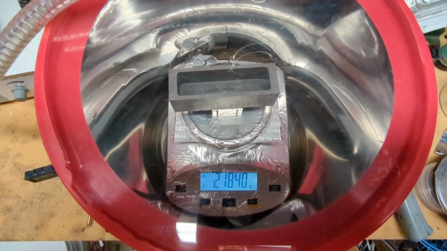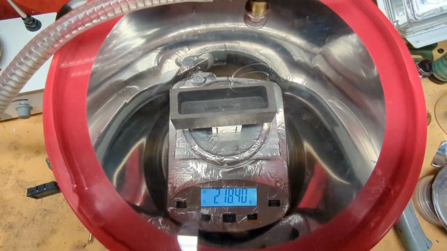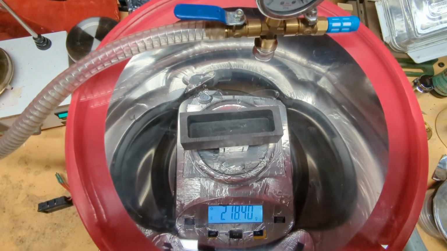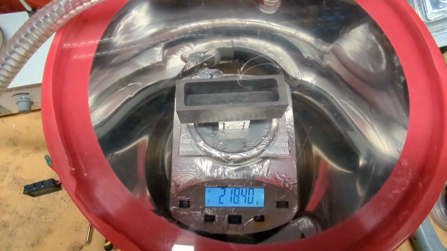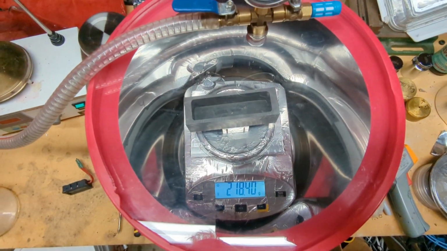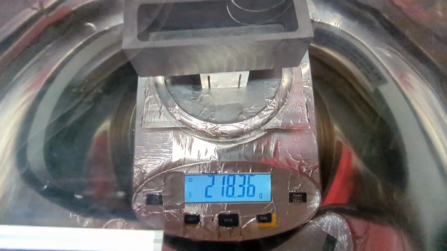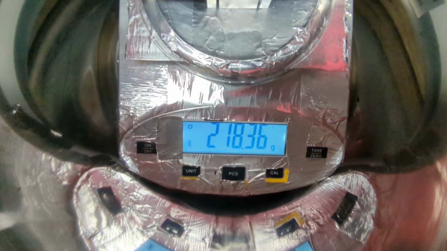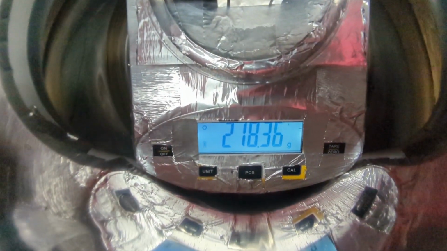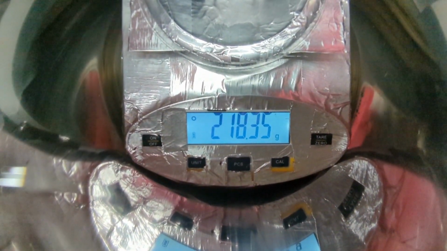Now approaching full vacuum. That's good enough.